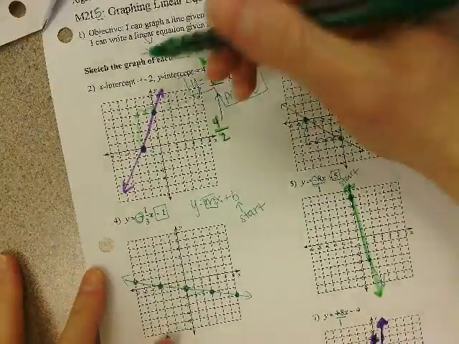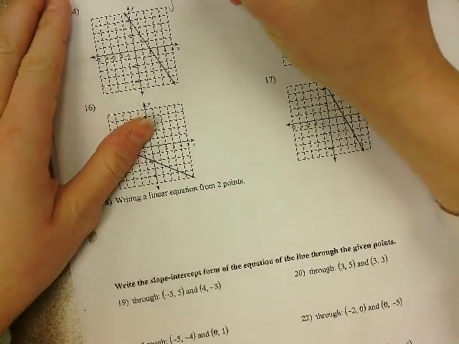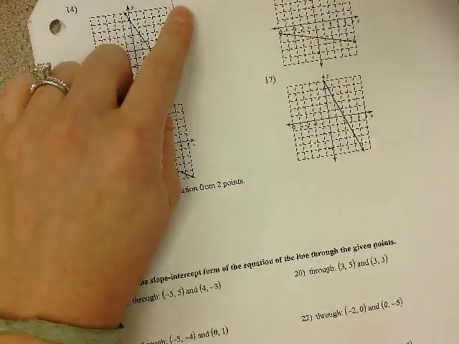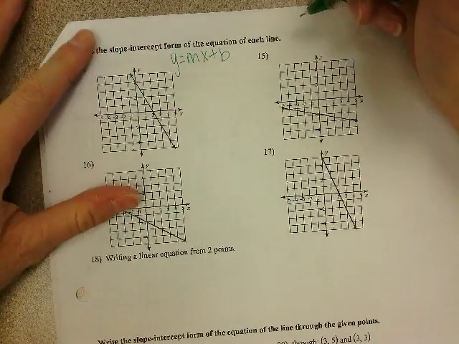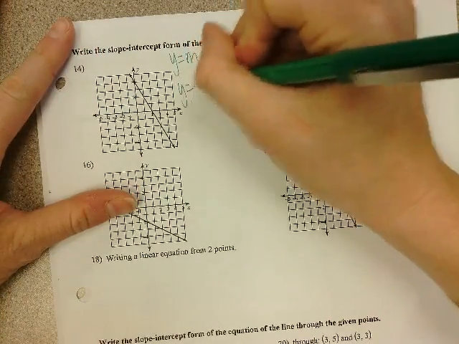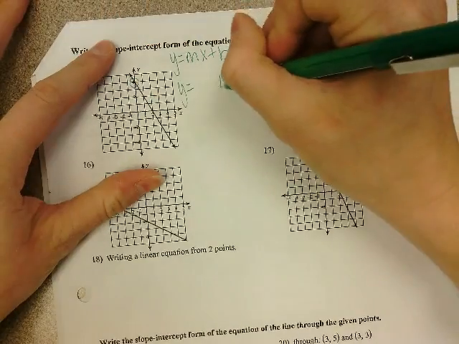Guys, on the front we did this, but it was a little different. So y equals mx plus b, right? What does m stand for? Slope. What does b stand for? Y-intercept. So where does this line cross the y-axis? At positive 4. So we've got plus 4.